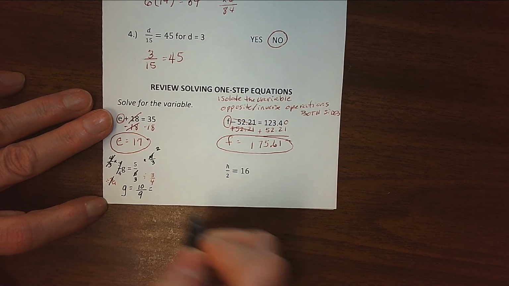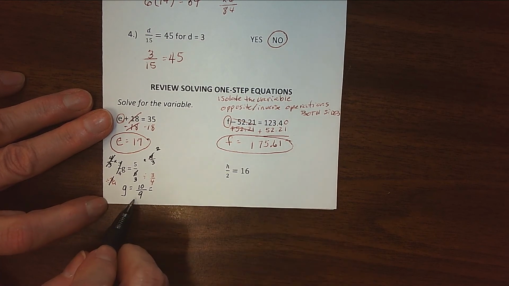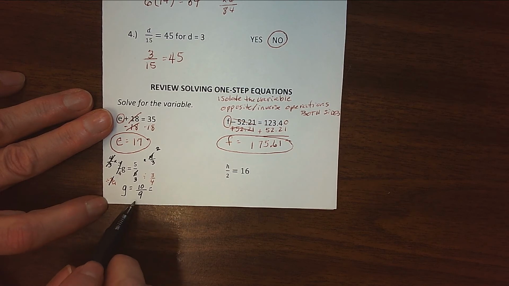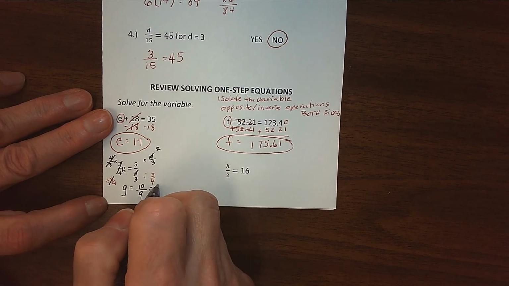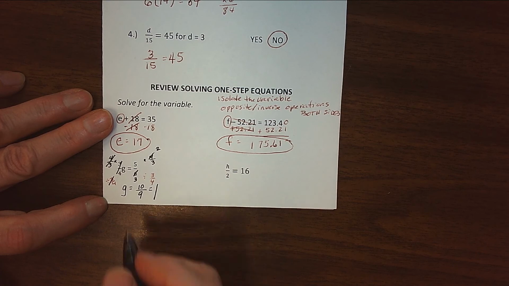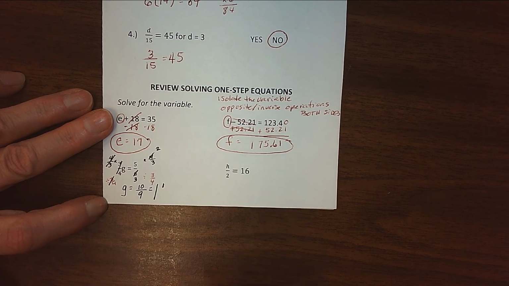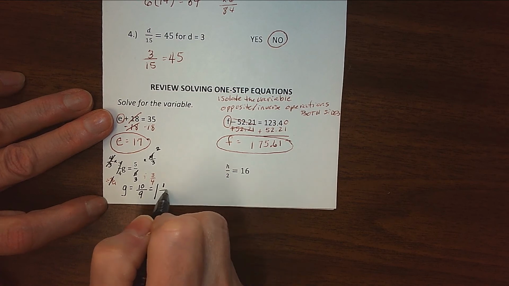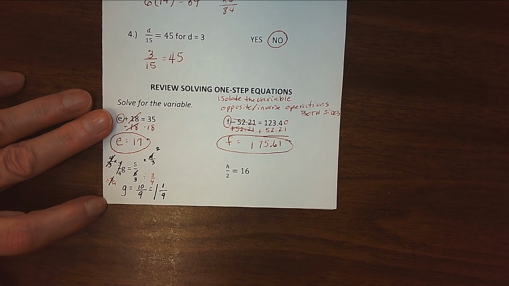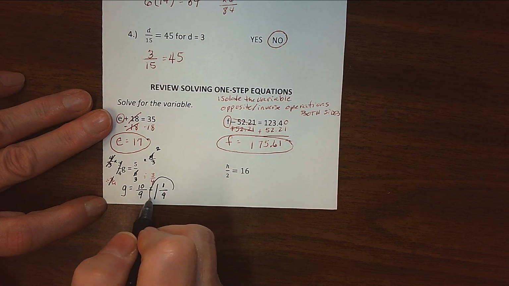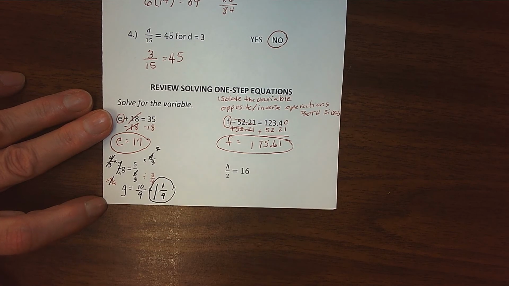It is an improper fraction. If I change it to a mixed number, 9 divides into 10 one time. That's my whole number. We can only take 9 out of 10 once. The leftover is the numerator. That would leave us 1, and the denominator is 9. And so our answer should be g equals 1 1/9.